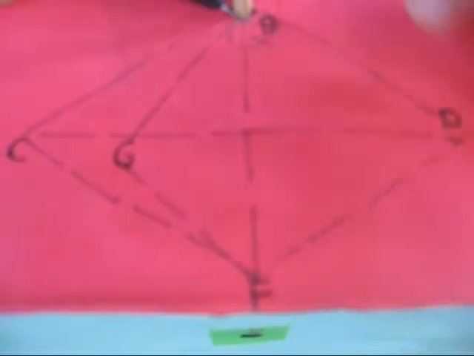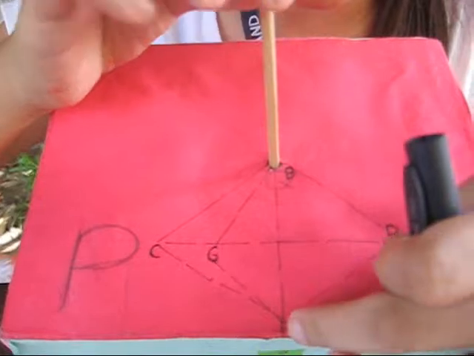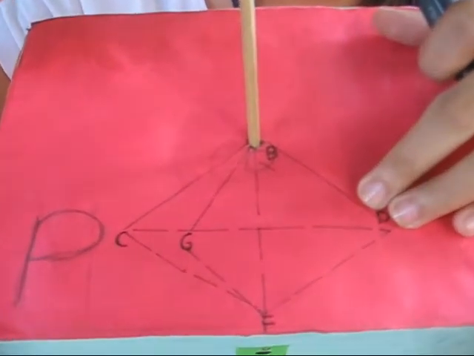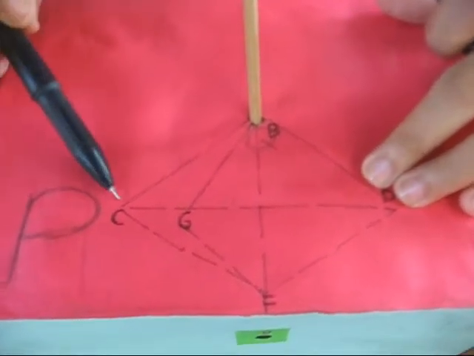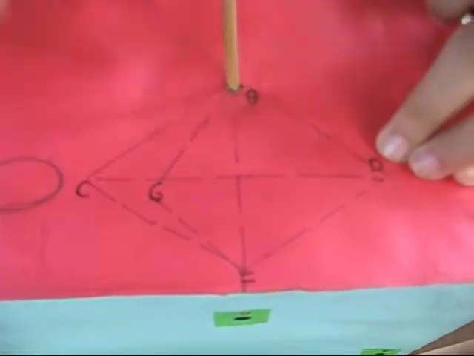Produce the line AB to AF. So here, assuming that this is the point A, it is connected to point C, point G, point D.